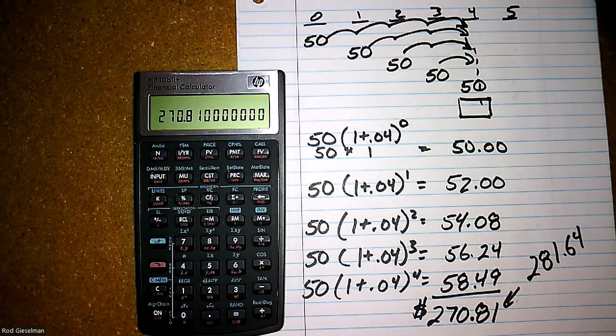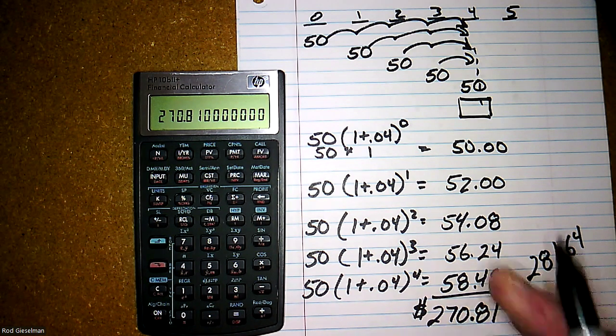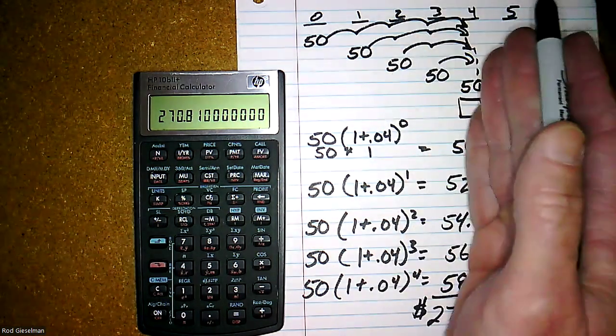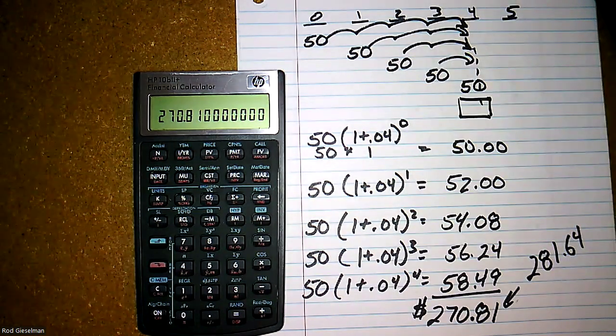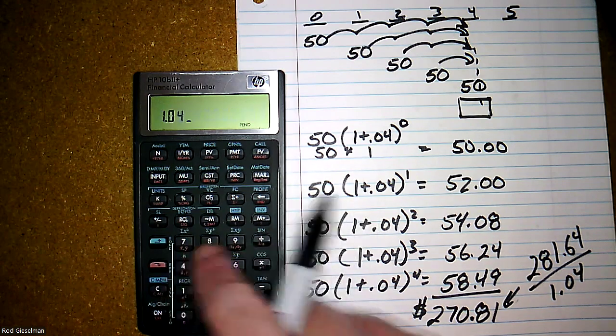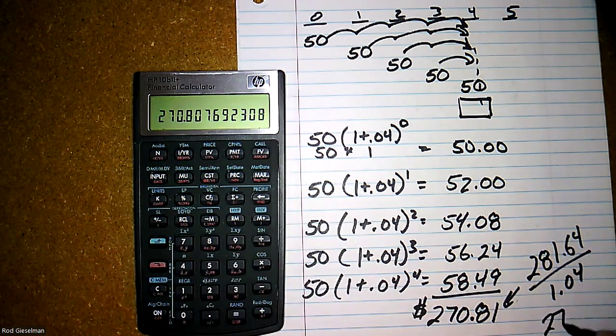Another way, if this confuses you, let it go, but let me also show you a trick. We took the first problem and basically we shifted the entire problem 1 year to the left. Something you could do is take the previous answer and remove 1 year's worth of interest. So if you take the previous answer of 281.64, divide that by 1.04, you get 270.81. We've backed the cash flows up 1 period.